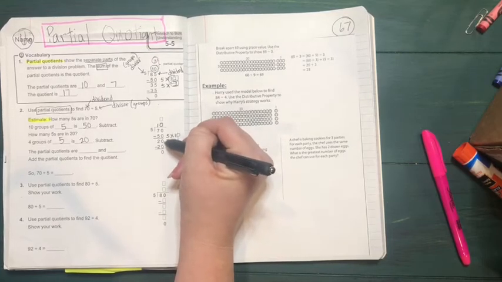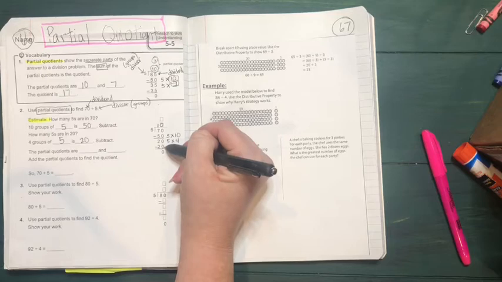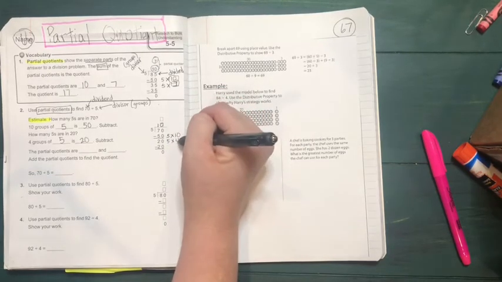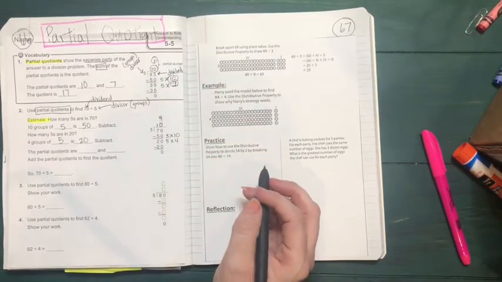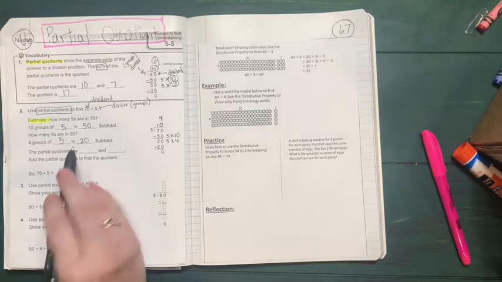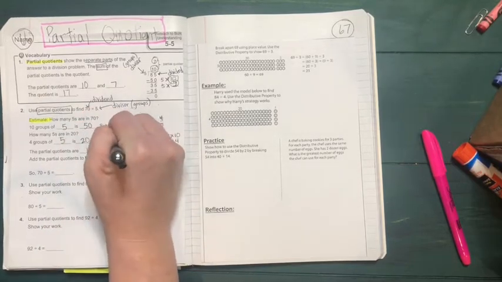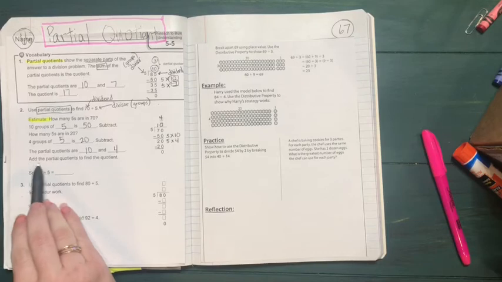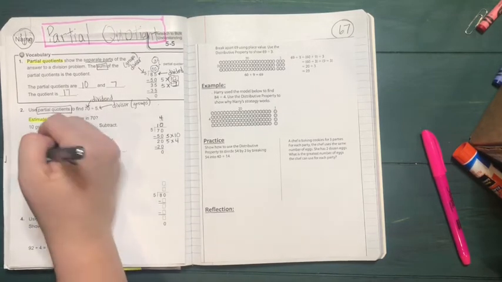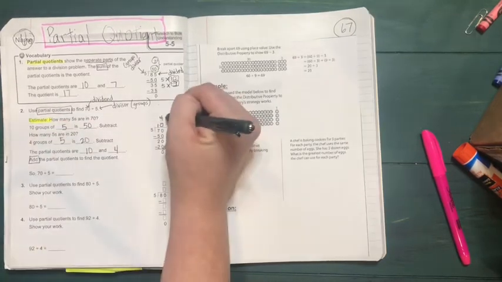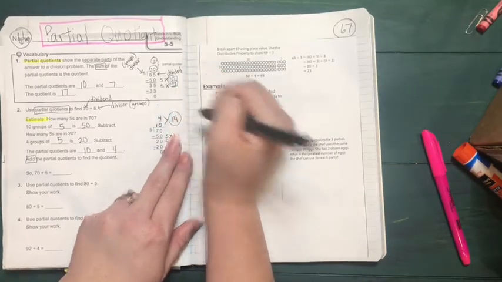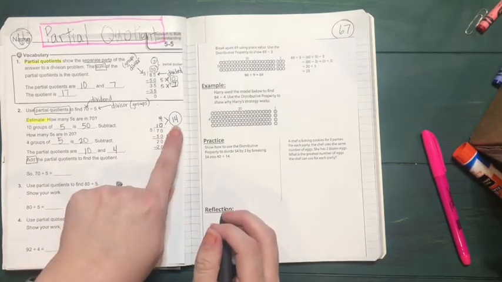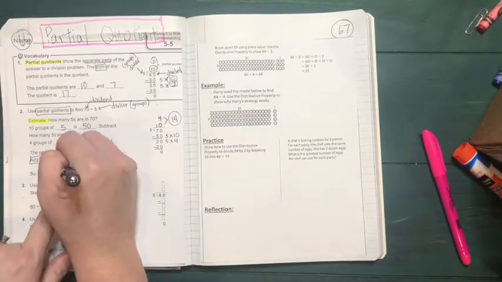So we're taking away what we just created. So we had 20. We're taking away the 20 that we just created to be left with 0. The 4 groups that we just created needs to go on the top to be the second partial quotient. The partial quotients then need to be recorded, 10 and 4. Add the partial quotients to find the quotient. So remember, then the last step is to then add these together. And our final quotient is the number 14. We can then plug in the final quotient to the original problem.